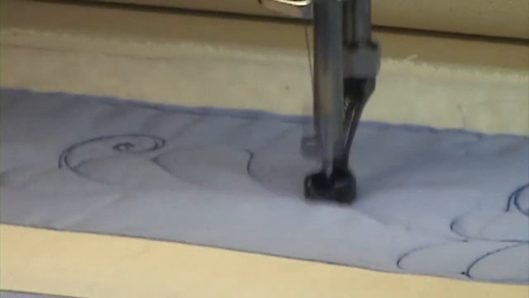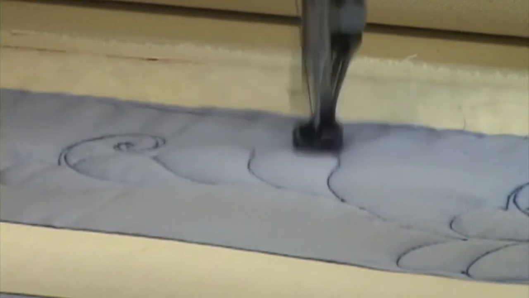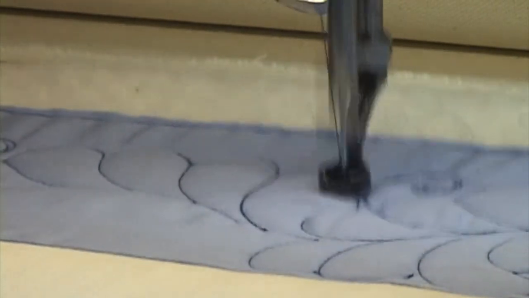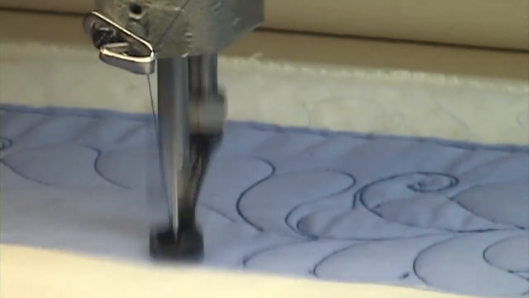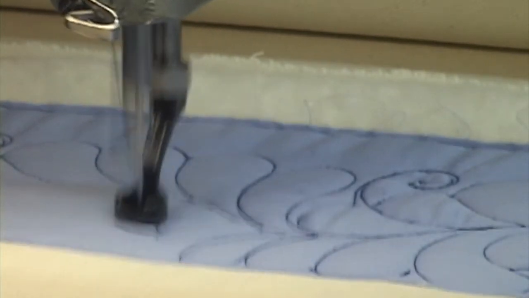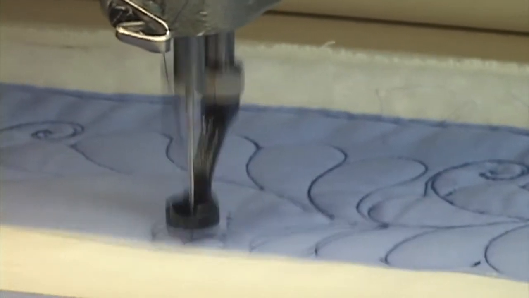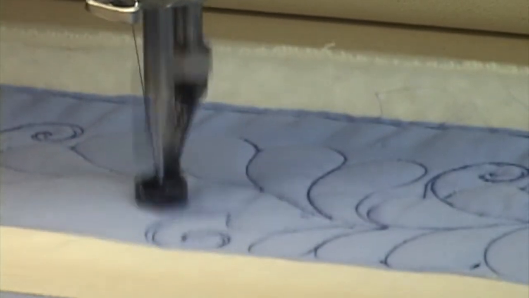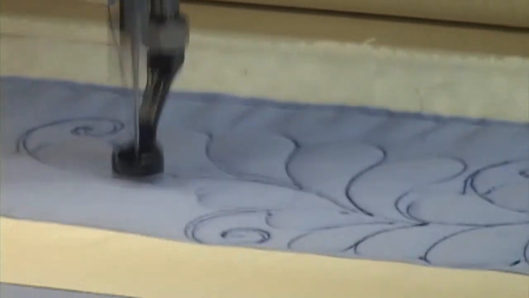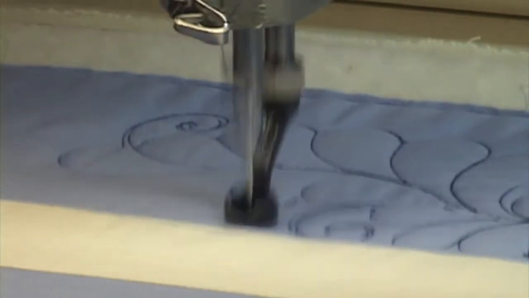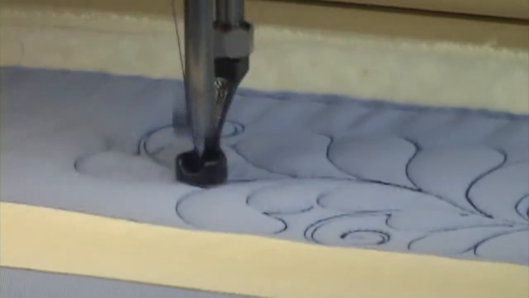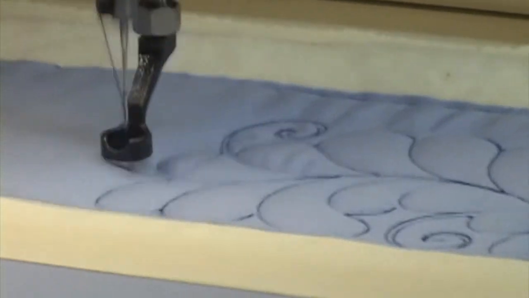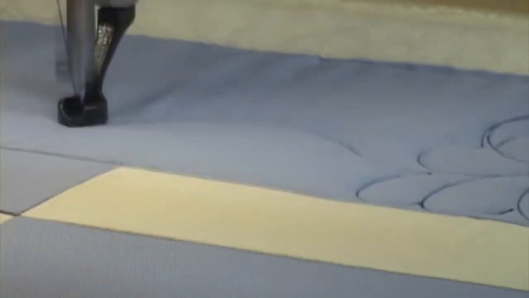Okay, let's see if setting this to dwell 1 will close up that gap. A little bit better. Not an absolutely perfect match-up. That's mostly due to the fabric shifting. Maybe slowing down IQ would make that match up better.